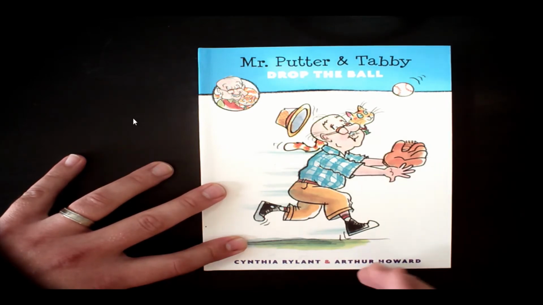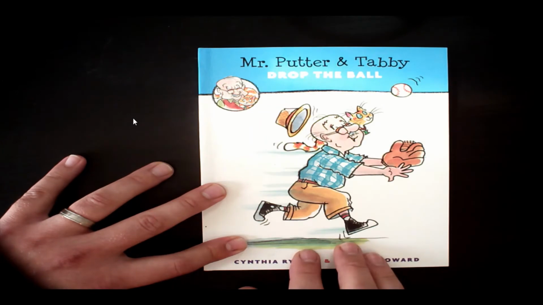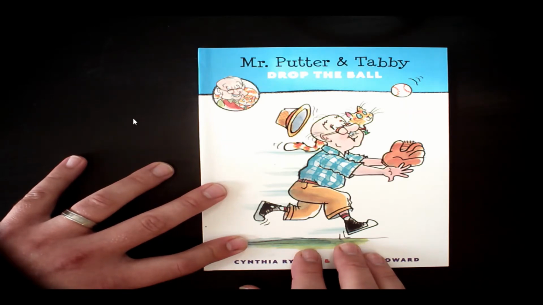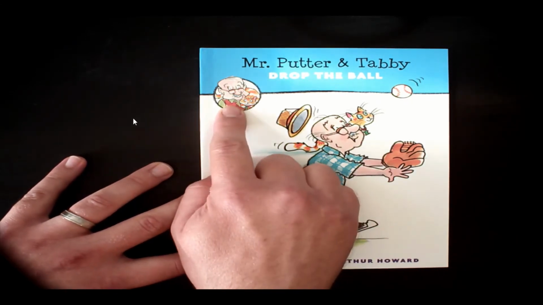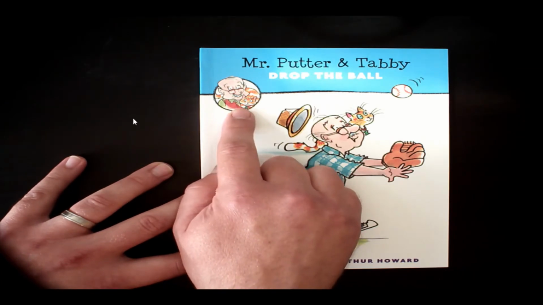They like doing things together. I don't know about you, but every time I've played baseball, I've never had my pet on my shoulder running with me. So they obviously love each other. They want to spend as much time together as possible. That's what I'm learning here. And you can see in this picture up here, again, they're real close. They're both smiling.